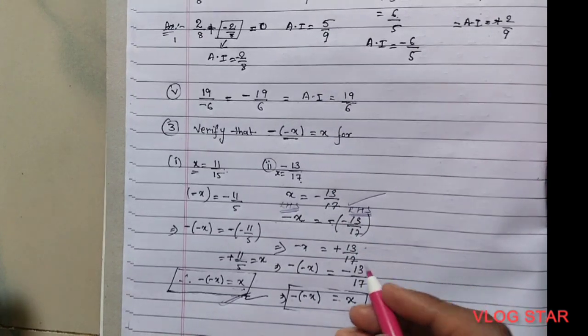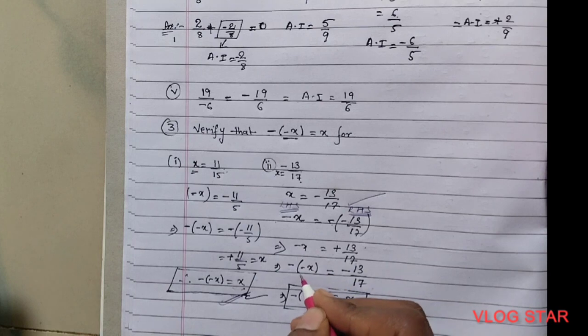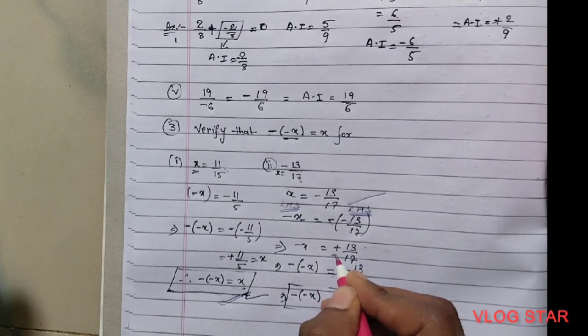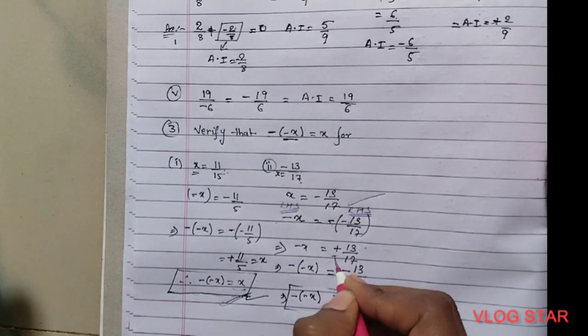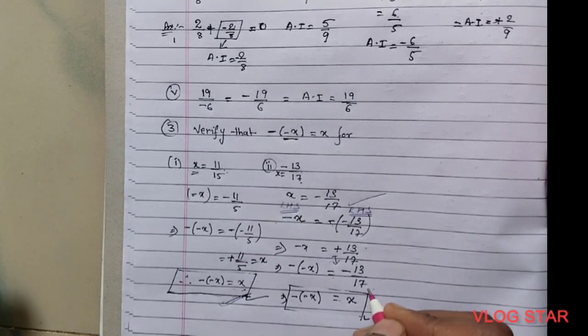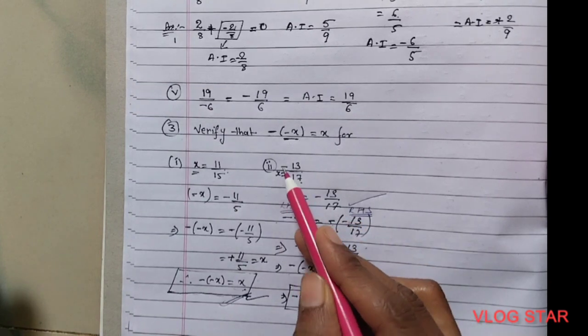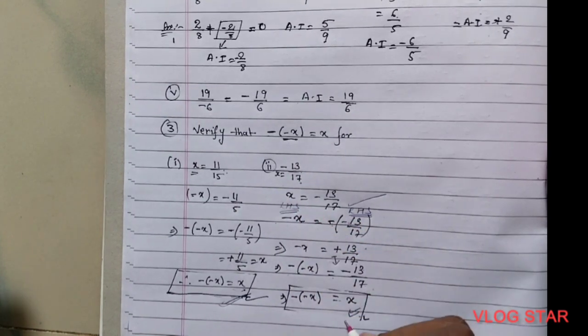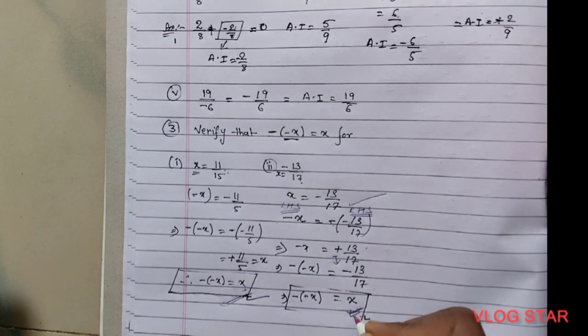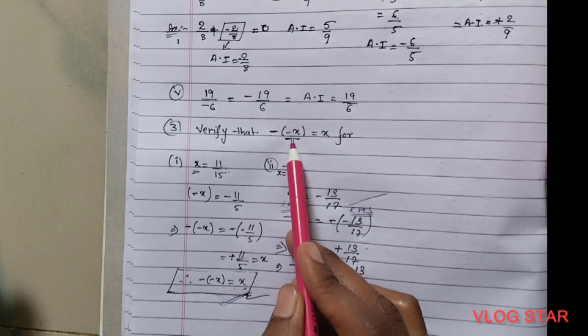Now again I am going to multiply with minus. So on the left hand side I have minus of minus x, equal to, here we have a plus sign, and when we multiply with the minus it will become a minus sign. So I have minus 13 by 17. So this is the value of x. We have been given x equal to minus 13 by 17. So I write here minus of minus x is equal to x. This verifies our question. Okay.